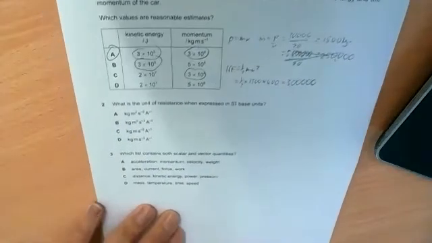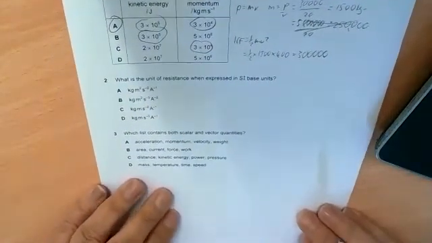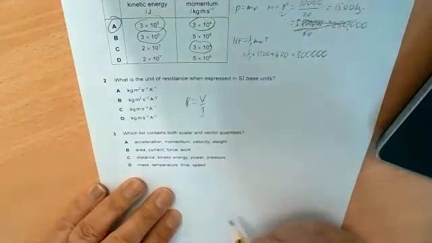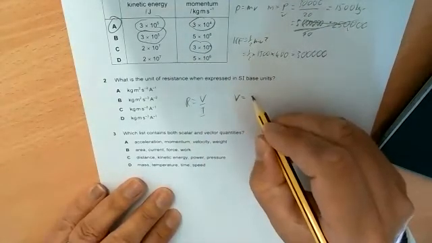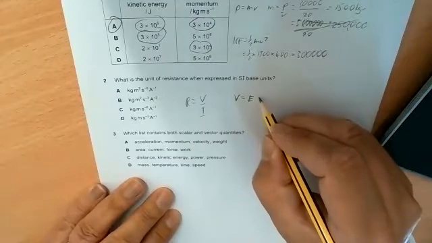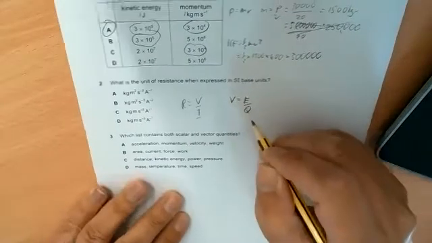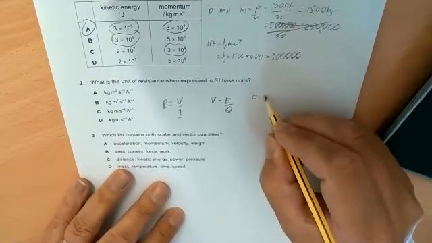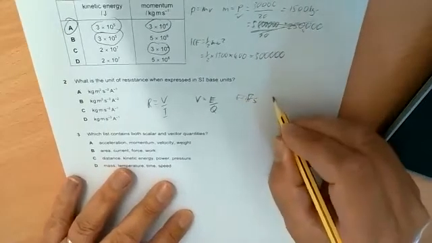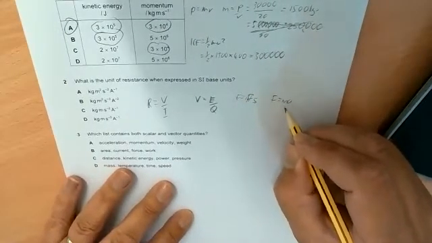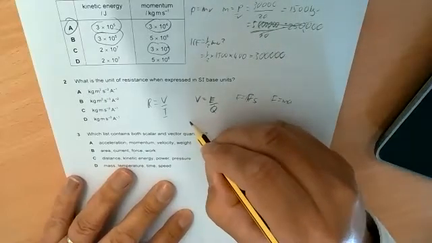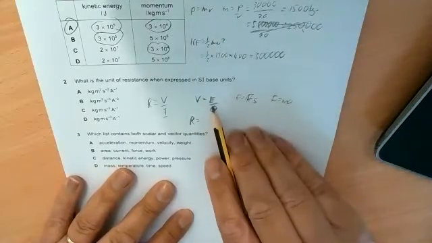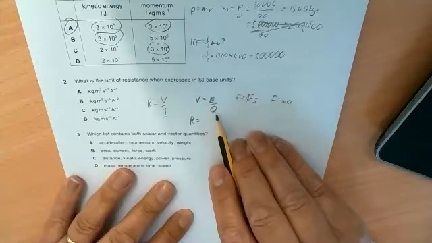Okay, so the next one, you've got a unit of resistance. Remember, it's base units. So you're using the formula R equals V over I. Well, V is energy per coulomb. The energy is the same as work done, so that's force times distance. And we know that force is MA. So what we're saying is that the units for resistance are the units for V, which is going to be Q, well, Q is amps seconds.